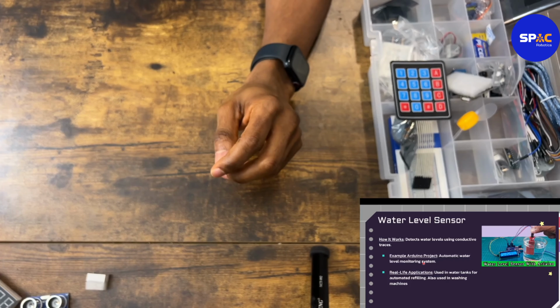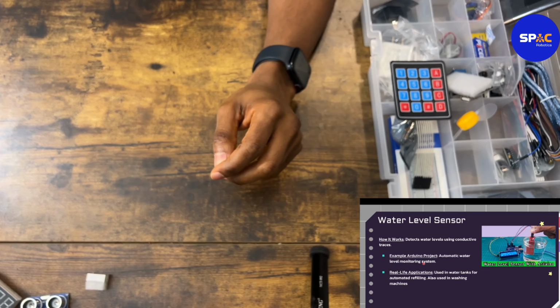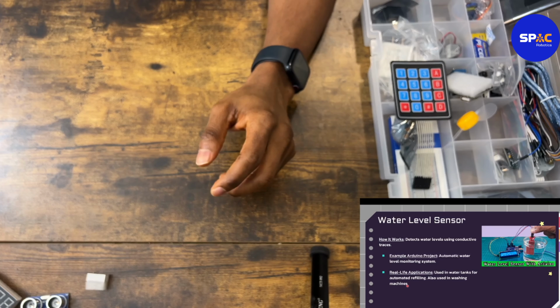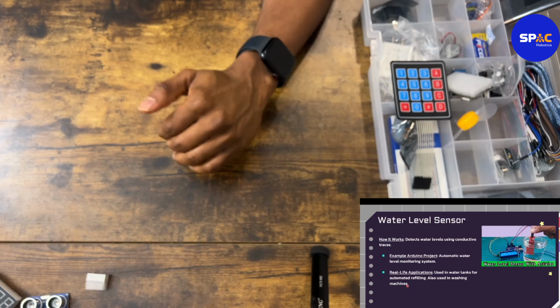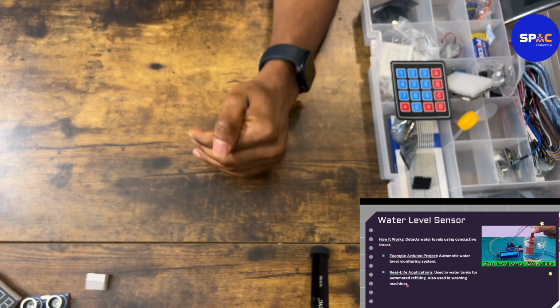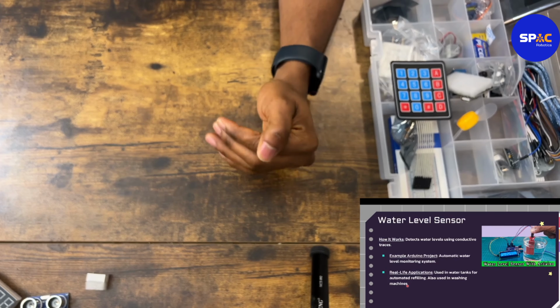All right, so the next thing is the water level sensor. We have a sensor that can detect water level. It is used in water tanks for automated filling, and in washing machines. If you have a washing machine and the water is pouring inside, how does it know when to stop pouring water?